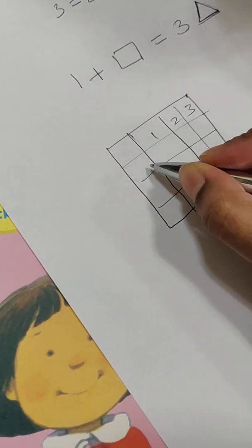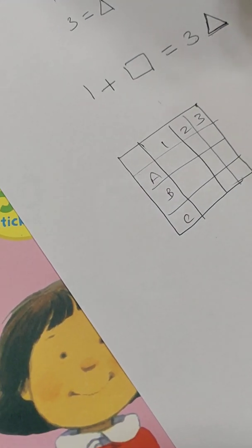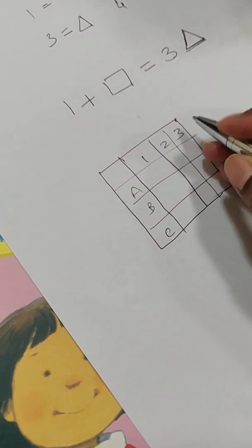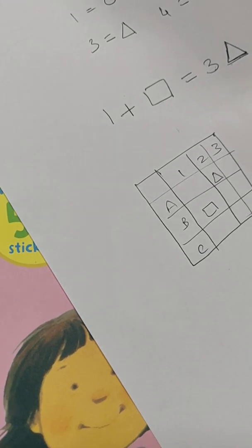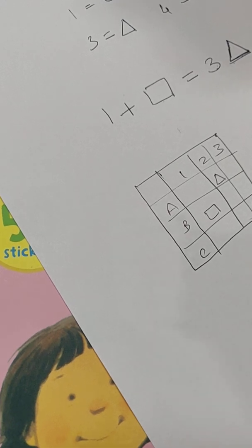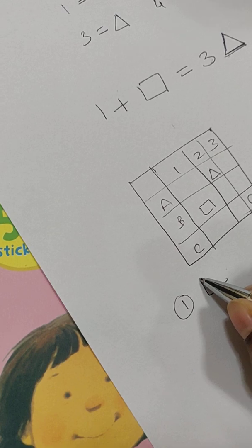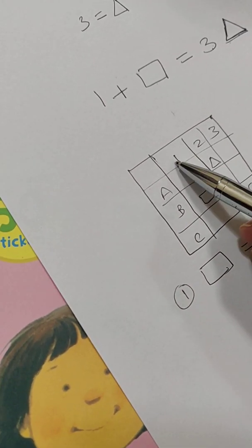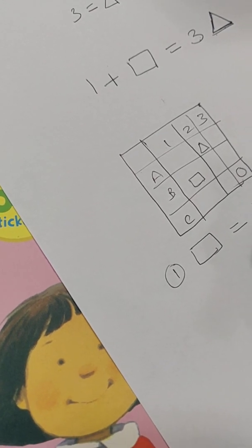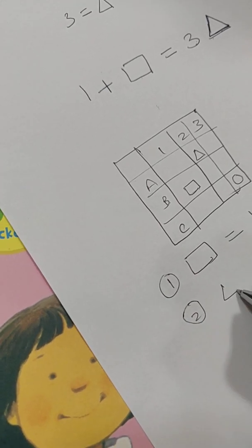1, 2, 3, maybe A, B and C. So I'll take shapes again. It is easy to understand. So triangle, square, circle. I'll give some instructions, and then I'll ask her, for example, square. So she needs to find where the square is. The square is in 1B. So she'll write 1B.